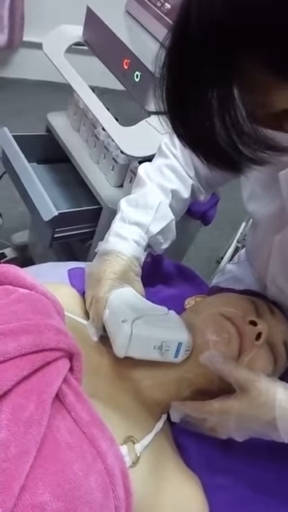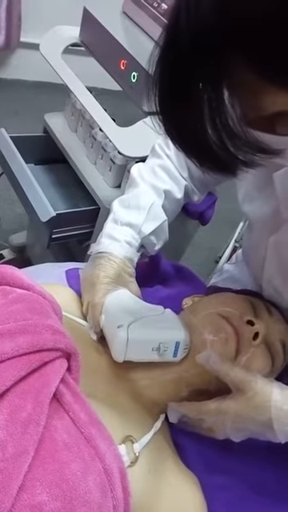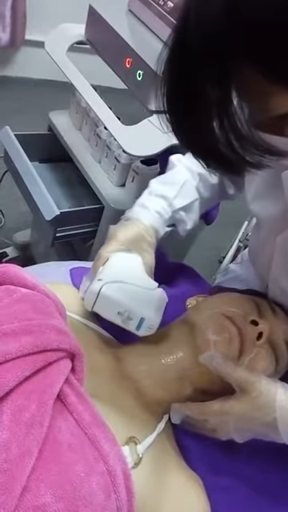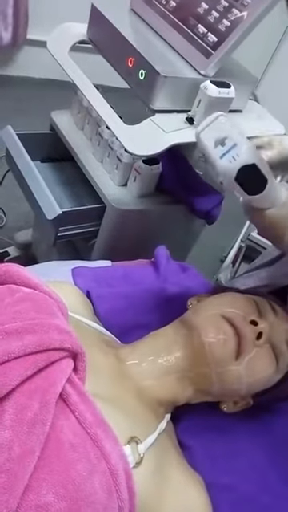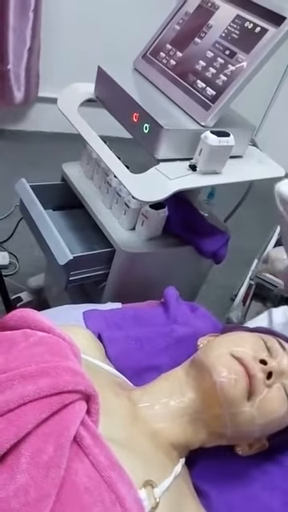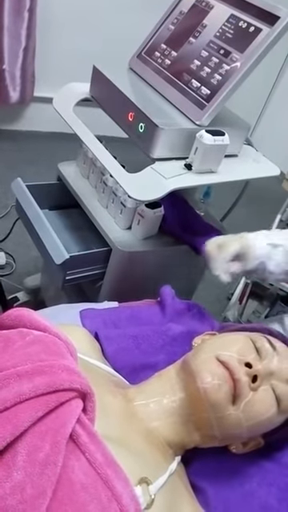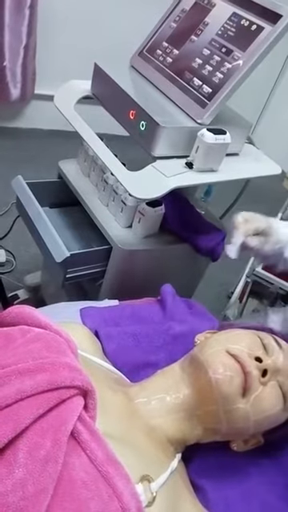There's no hard and fast rule in this type of treatment. It's just that the results you're going to get are dependent on the amount of energy that you're going to deliver into the skin.